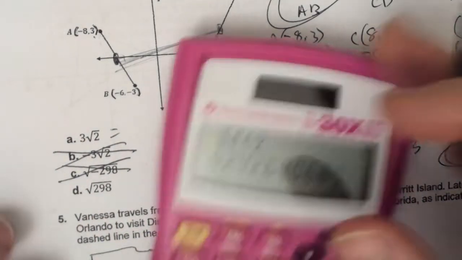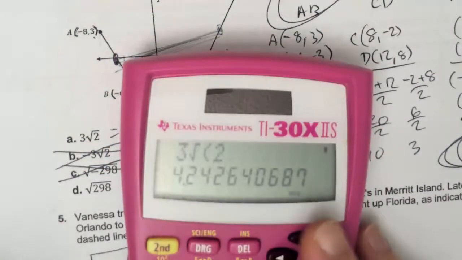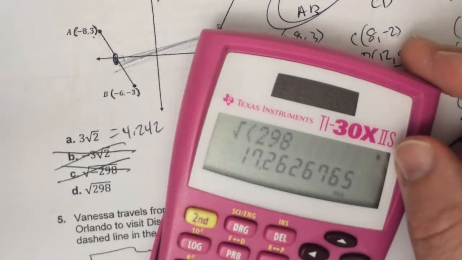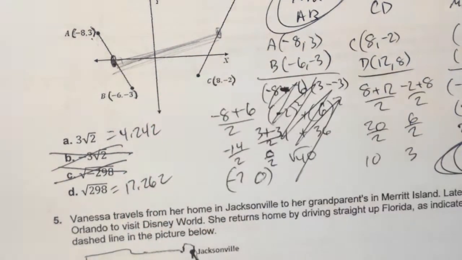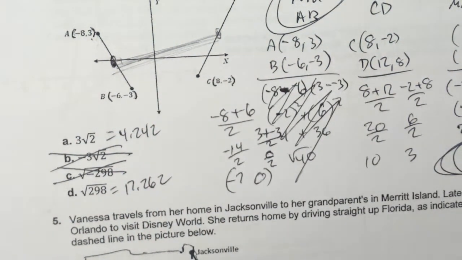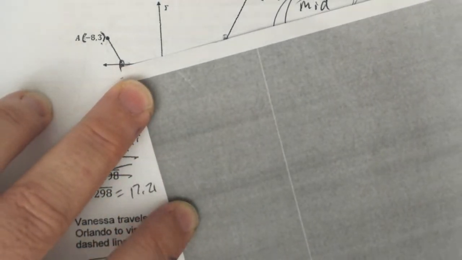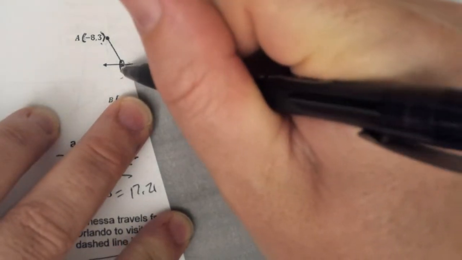Now, if you put that into your calculator and give me the decimal, 3 square root of 2, you get 4.242 and so on. And the square root of 298, you get 17.262, whatever. Okay. Now just use your paper, right? So I'm just using scrap paper here. I know the distance is from here to here, right? Roughly. From here to here.